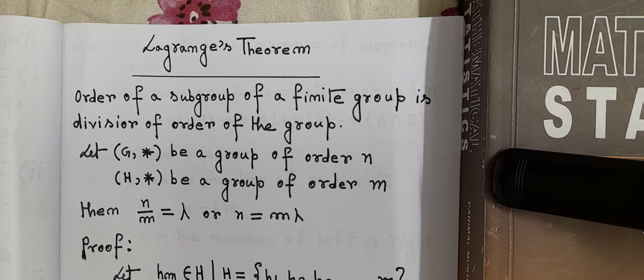So what does Lagrange's theorem say? It says that the order of a subgroup of a finite group is a divisor of the order of the group. So let G asterisk be a group of order n and H asterisk be a group of order m. Then we should have n by m equal to lambda. Why?